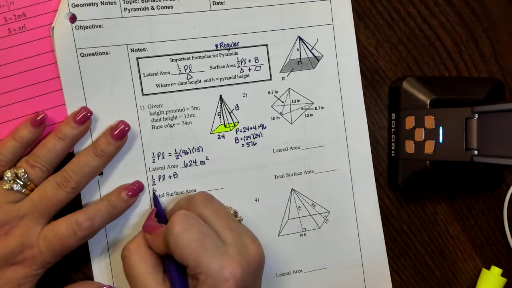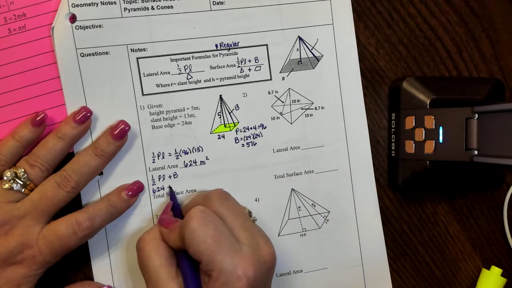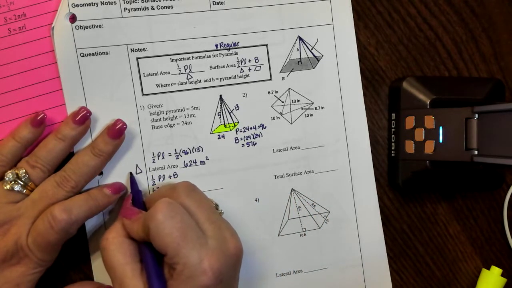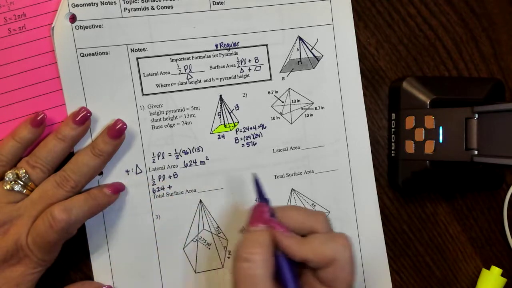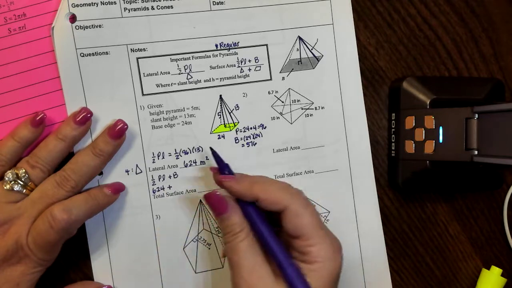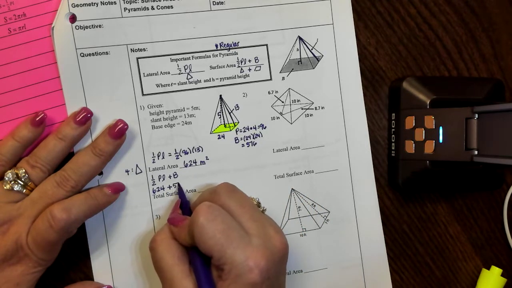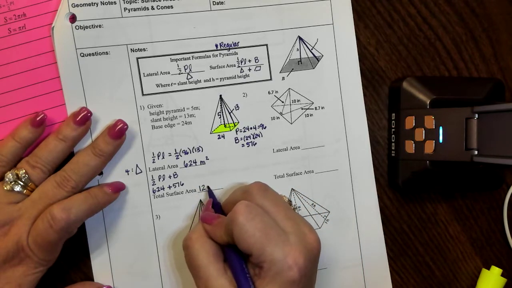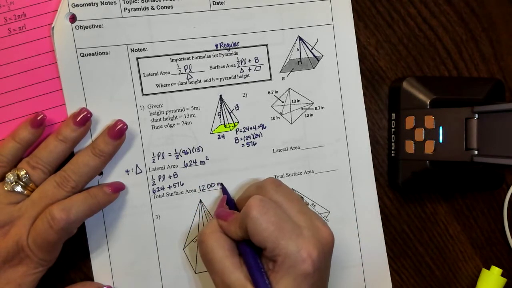So we can take that 624 meters squared and we can add the area of the bottom. So what I just found was the 4 triangles, right? I found the 4 triangles. So now I'm going to do the 4 triangles plus the yellow square. So that was 576, so 624 plus 576 is 1,200 meters squared.